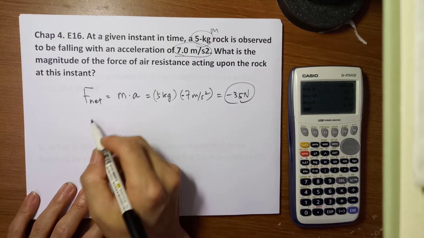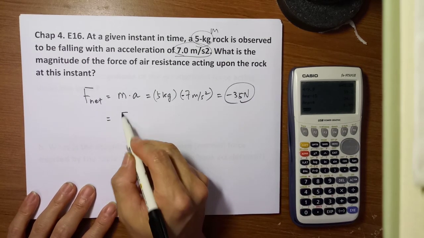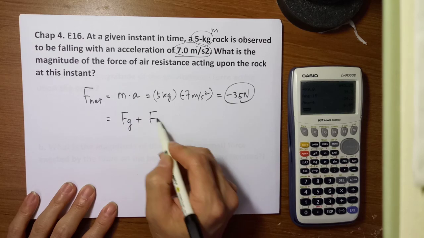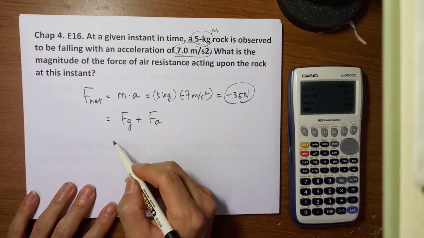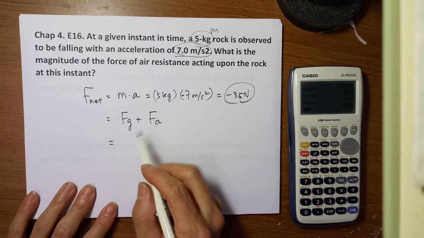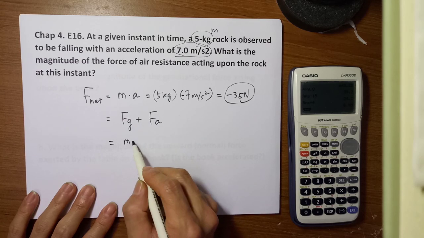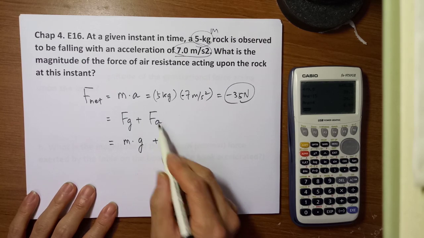Okay, then also F net is Fg plus F air resistance. Then Fg equals m times g, plus Fa.